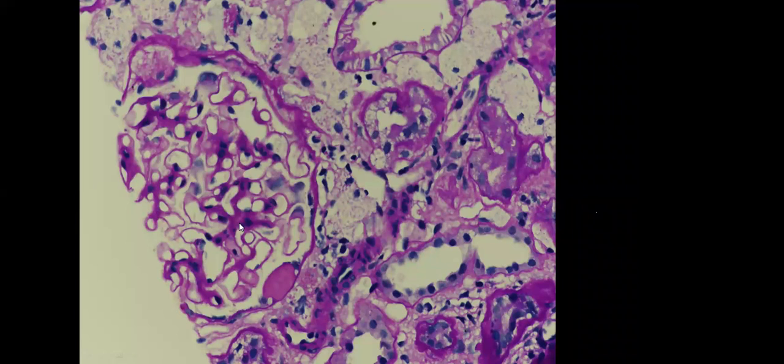So morphologically, it could be diabetic, because there is some mesangial expansion also, but no mesangial hypercellularity, and no nodular glomerulosclerosis lesion. So practically early diabetes.